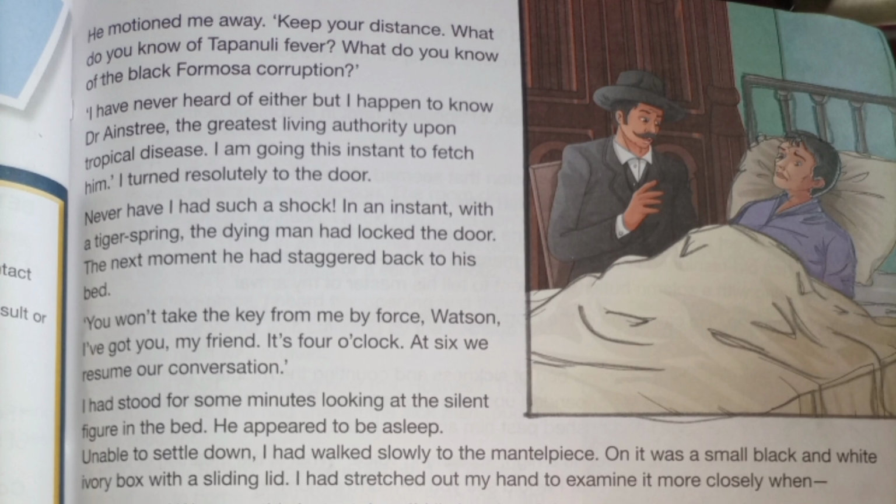He motioned me away. "Keep your distance. What do you know of Tapanuli fever? What do you know of the Black Formosa corruption?"